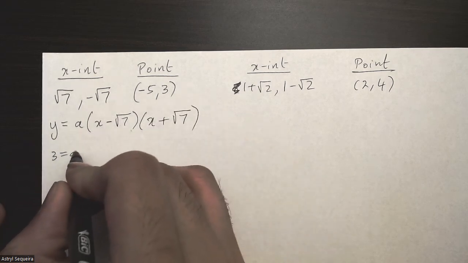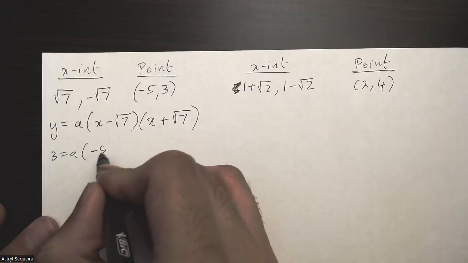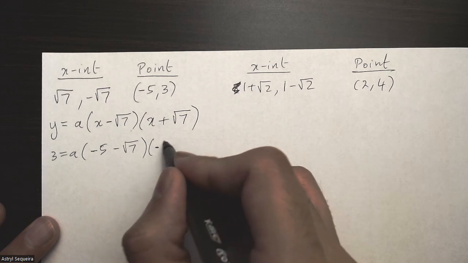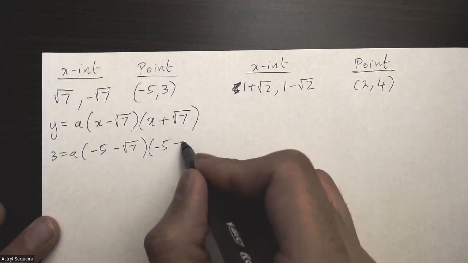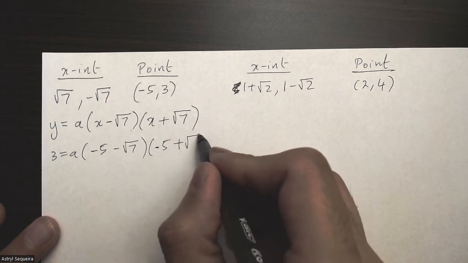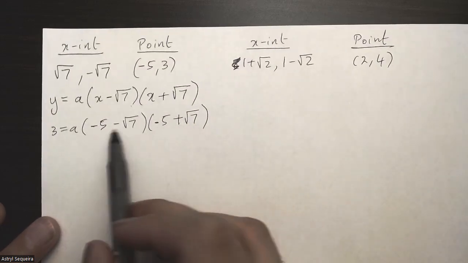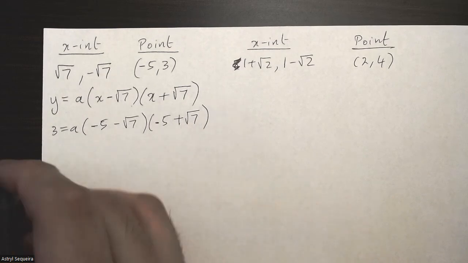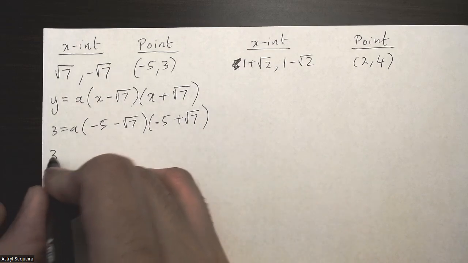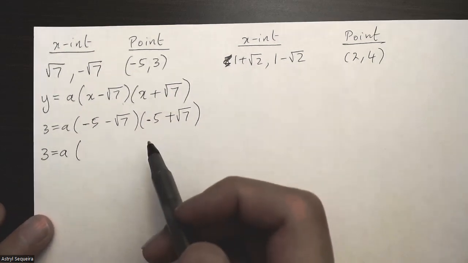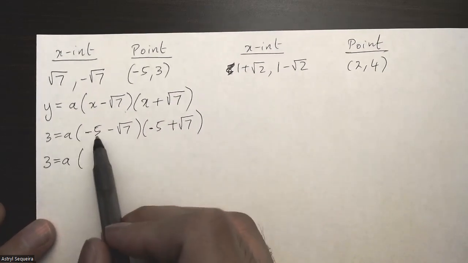So 3 equals a(-5 - √7)(-5 + √7). Now you can multiply these two brackets in your calculator, and sometimes if your calculator gives you answers in terms of square roots, you can get the exact value, but I'm going to show the manual steps to do this because it's a bit important.